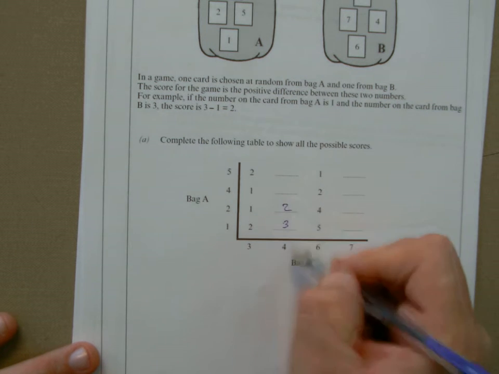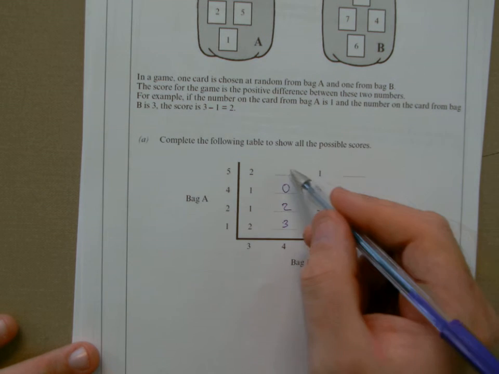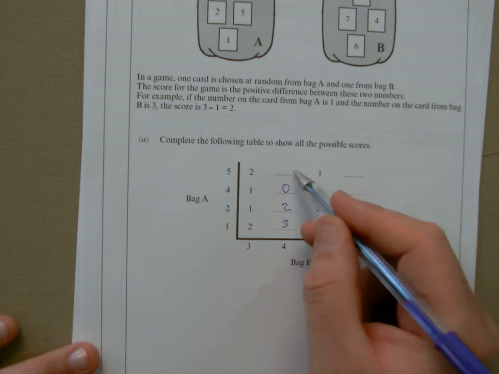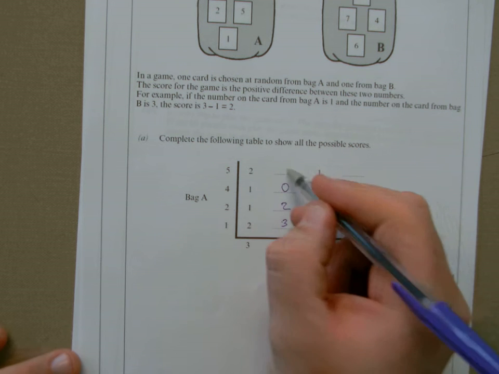This one's interesting, isn't it? Because you've got 4 in both of them. So 4 take away 4 is just 0. And then up here, you've got 5 in bag A, 4 in bag B. Okay, so when you do that, you've got to do the biggest take away smallest. So 5 take away 4 is 1.